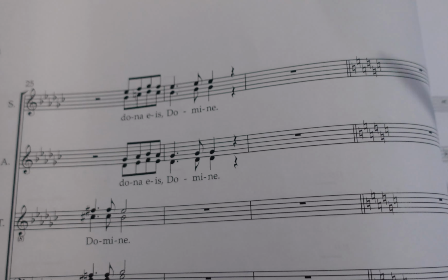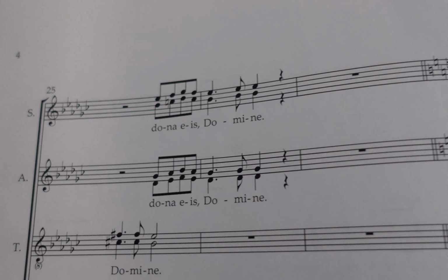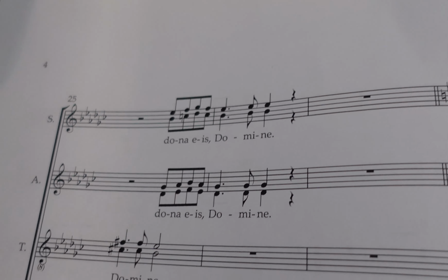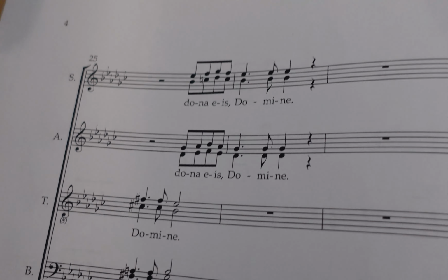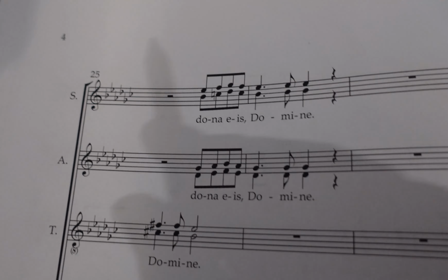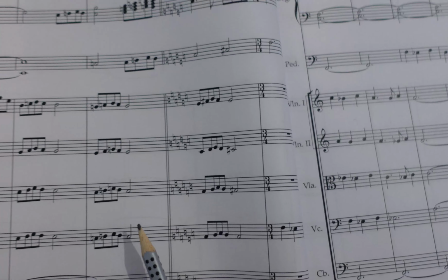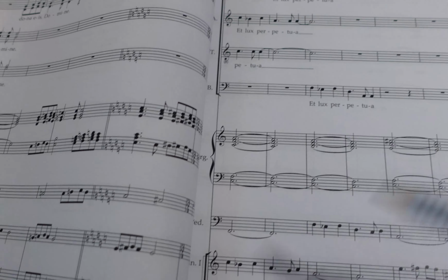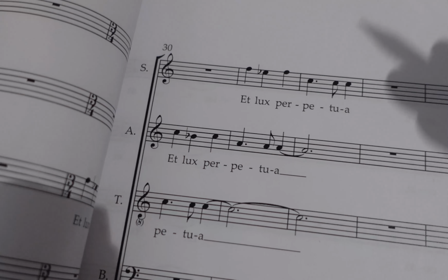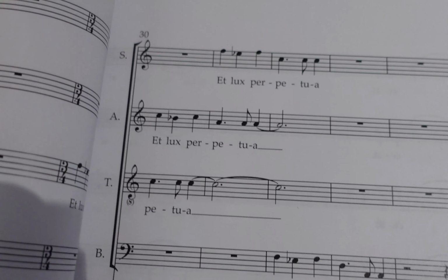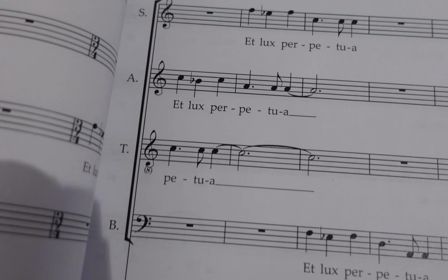Over the page here on this Dona eis Domine, the final statement, the sopranos and the altos introduce this consecutive 7th chord figure that's going to be imitated first in the organ and then in the strings parts, and the strings are going to run with it a bit. Then we've got this Et Lux Perpetua bit. This is the main theme, if you will, of this section.